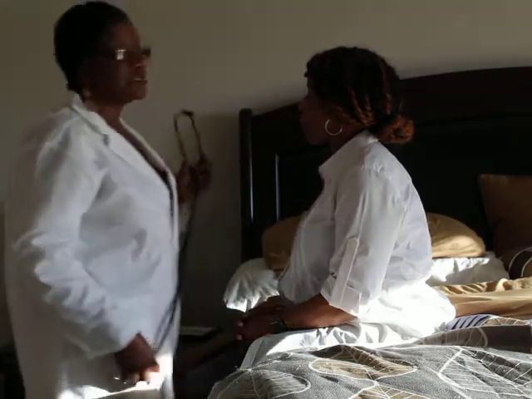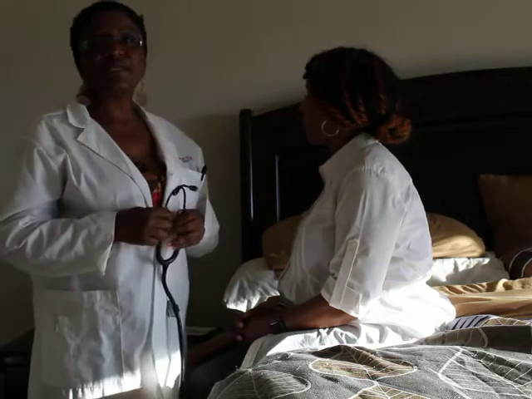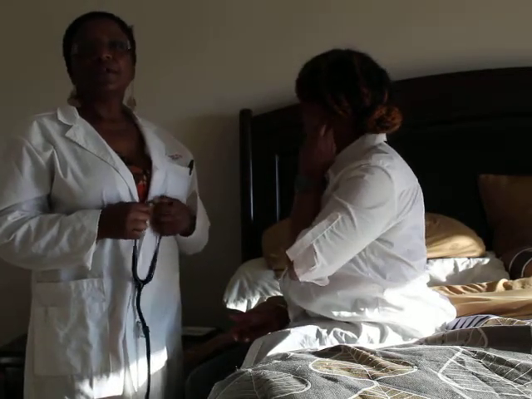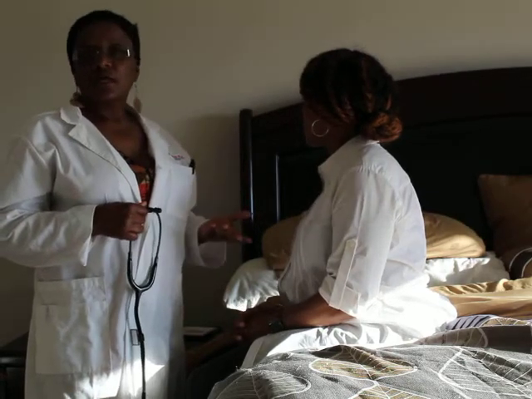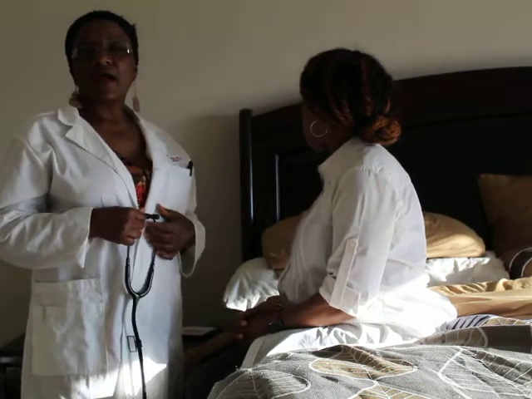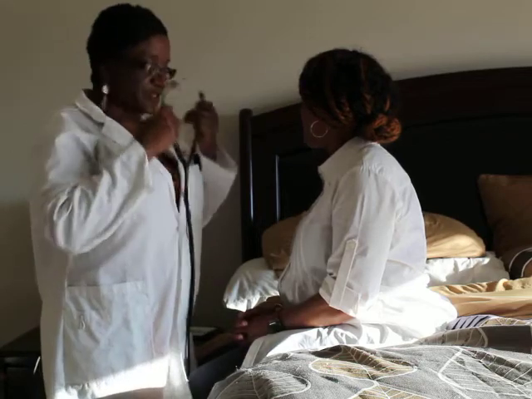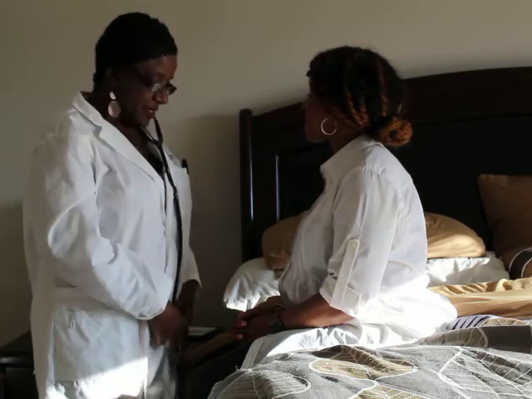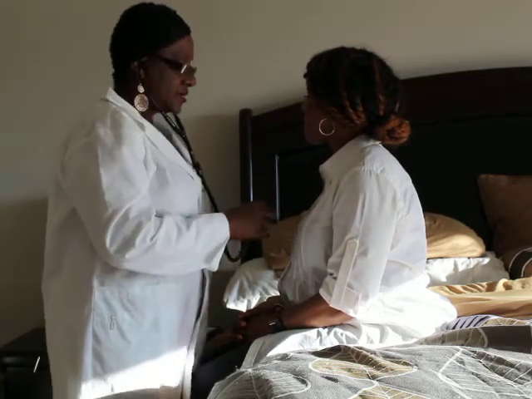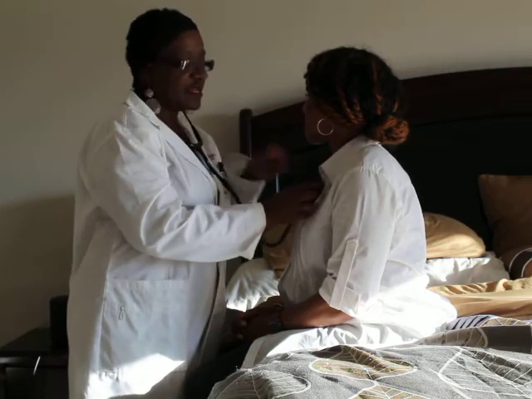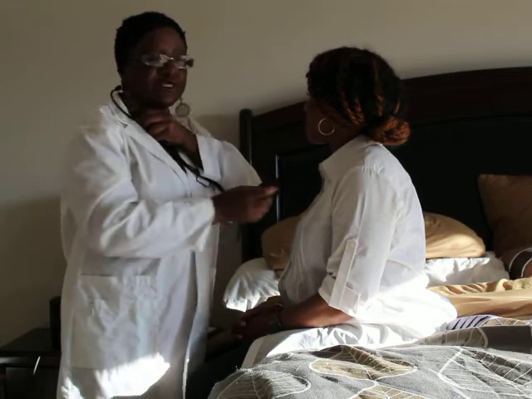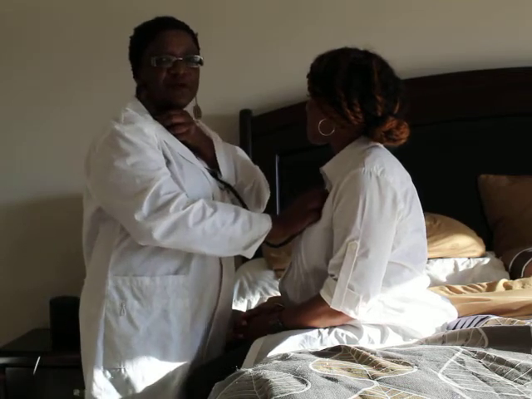So I'm going to be listening to all lung sounds, and I'm listening for clear lung sounds without any adventitious lung sounds like wheezing, crackles, or rhonchi. And like I said earlier, it is better to listen on the patient's skin.